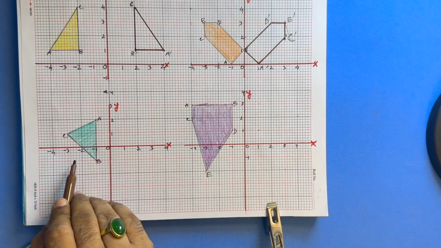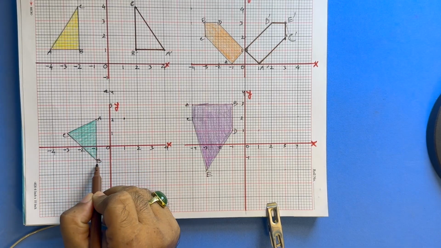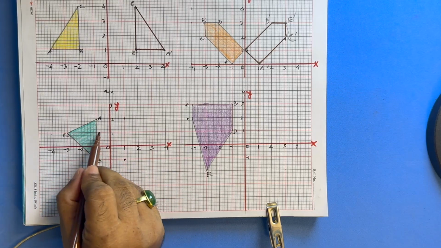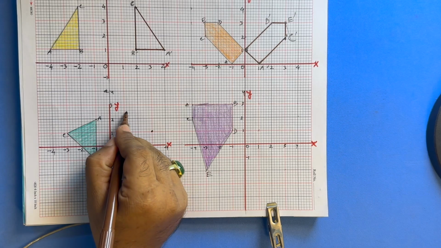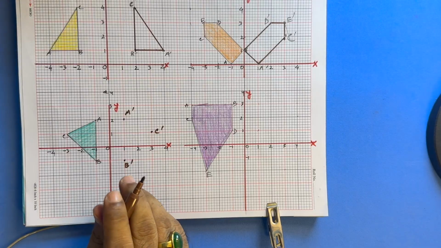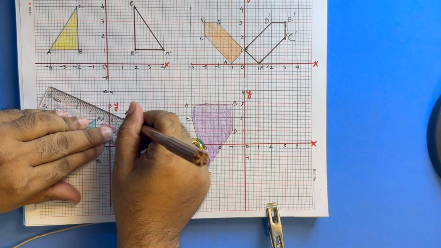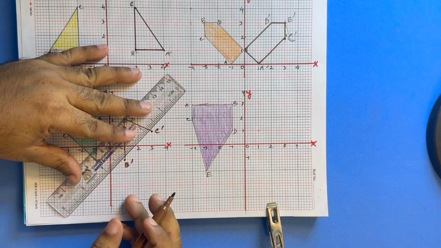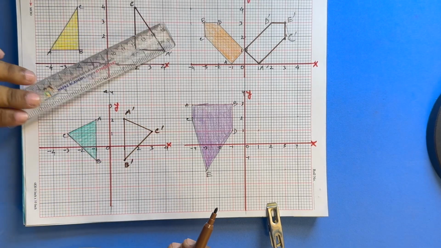Okay, here's another triangle. A is 1 unit left, so 1 unit right. B is 1 unit left from the y-axis, so B is 1 unit right, and C is 1 2 3 units left, so 3 units right. It is A prime, it is C prime, it is B prime. Add them by marker pen, here, here, and here. Okay, job done.